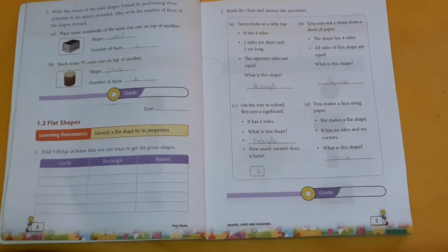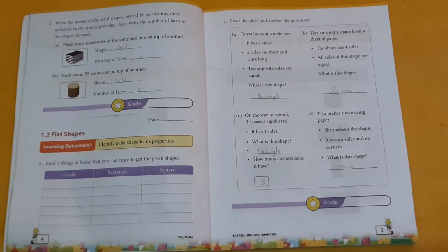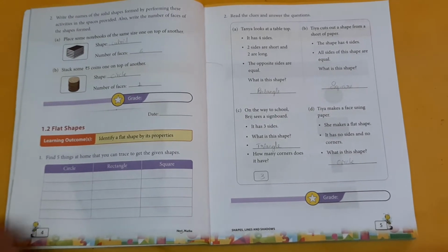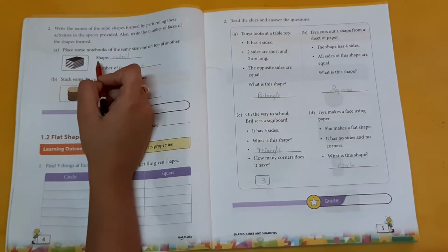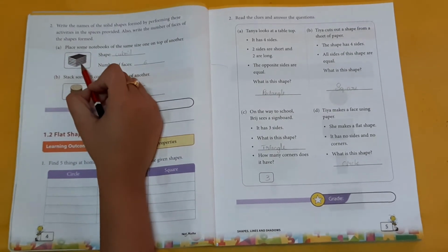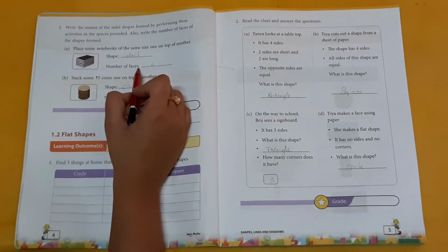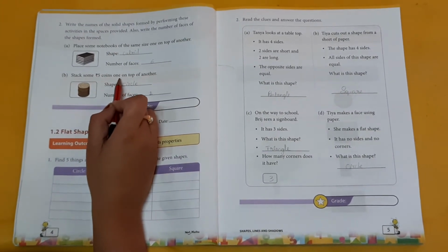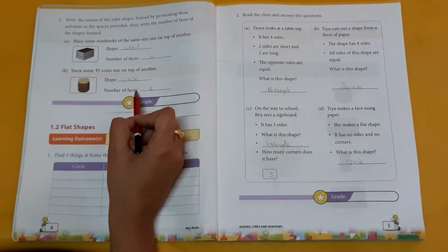Second question, write the names of the solid shapes formed by performing these activities in the space provided. Also, write the number of faces of the shape formed. A. Place some notebooks of the same size on top of one another. So, when you place notebooks of the same size, it forms a cuboid. Shape: cuboid. Number of faces: 6. Stack some 5 rupee coins one on top of another. Shape: circle. The number of faces: 1.